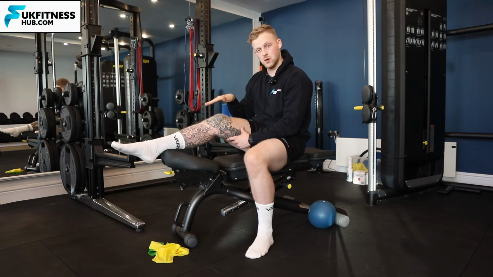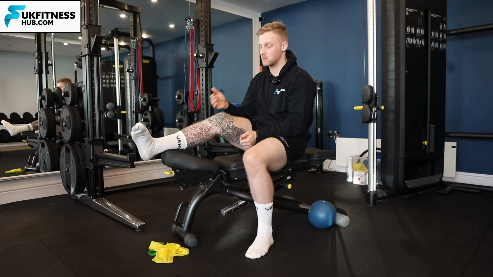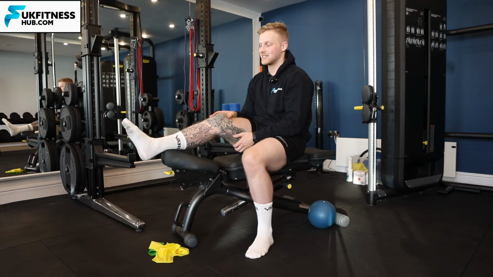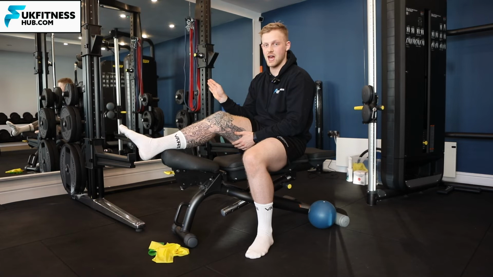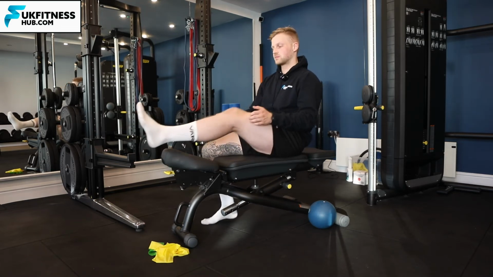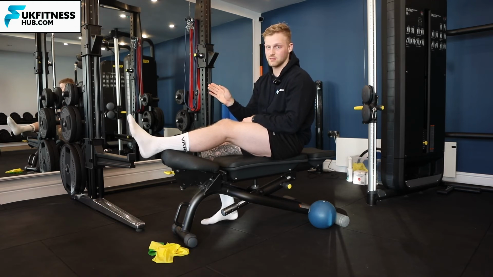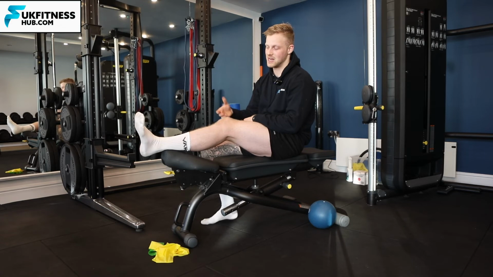Plantar flexion, which is bringing the toes and foot away. Inversion, which is bringing it to the left-hand side, so towards the body. And eversion to my right-hand side or away from my body. And of course, for the opposite, for inversion, I'll be bringing my foot to the right and eversion to the left for my left side.